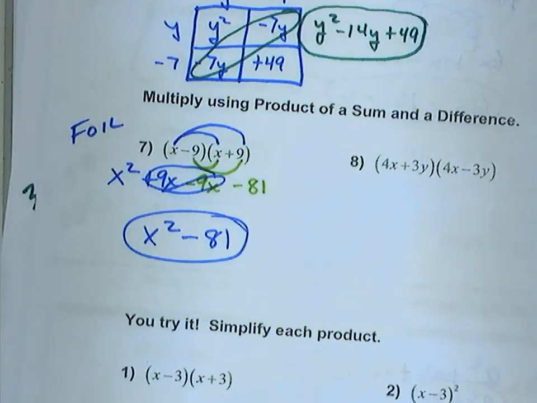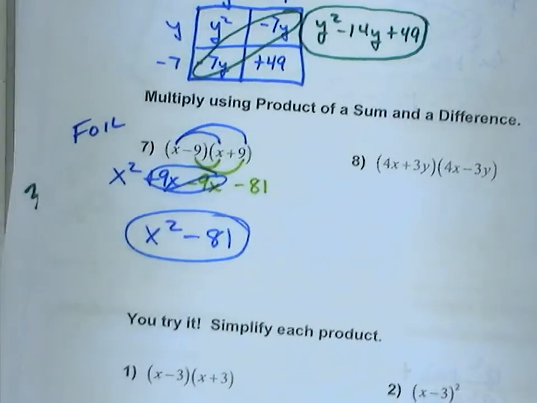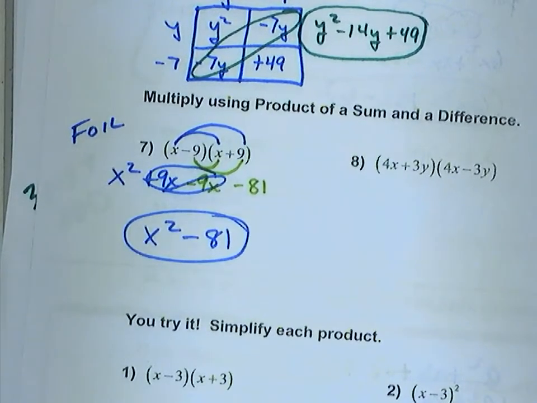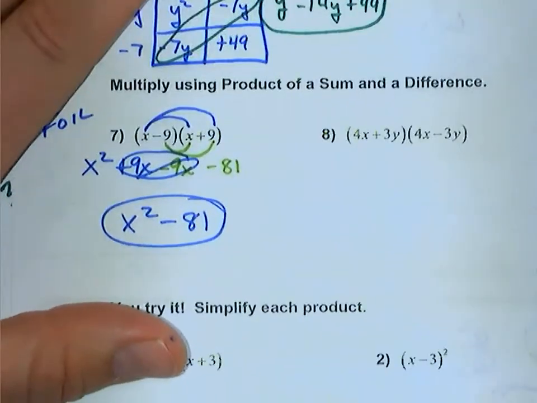And that follows that pattern. If you have a plus b, a minus b, you get a squared minus b squared. So that's a case where outers and inners are not there. Okay. All right.